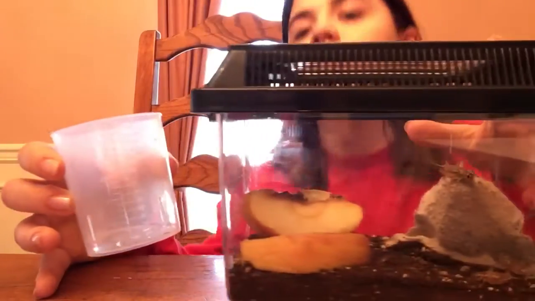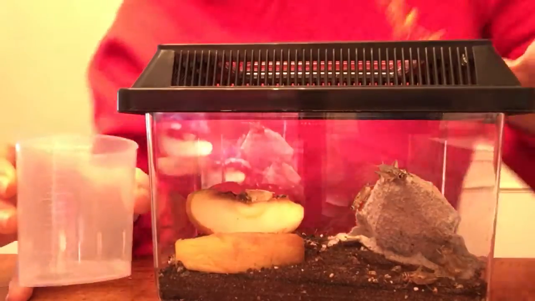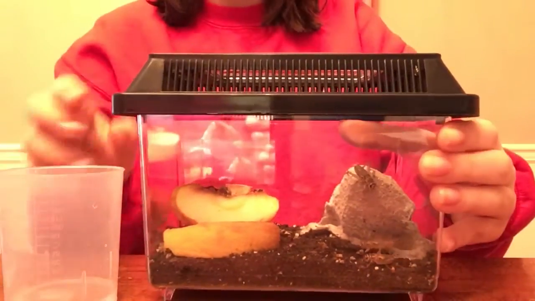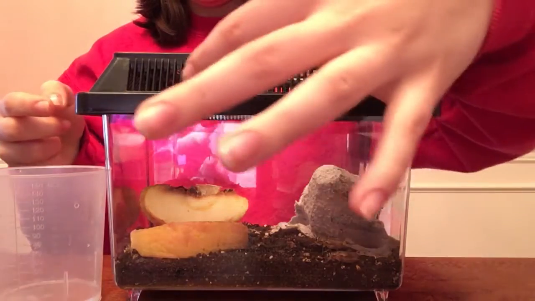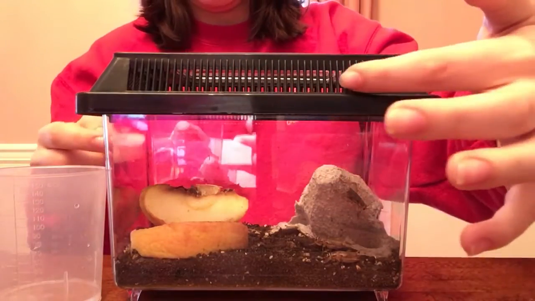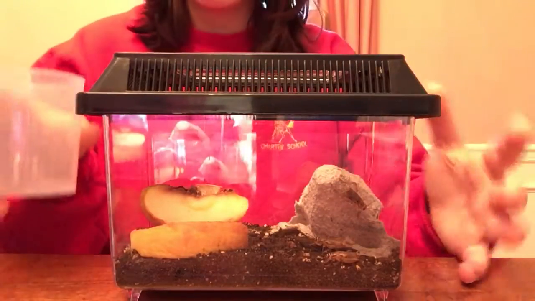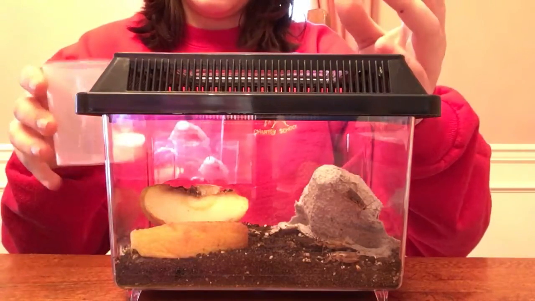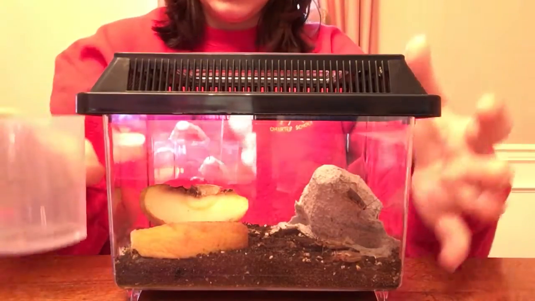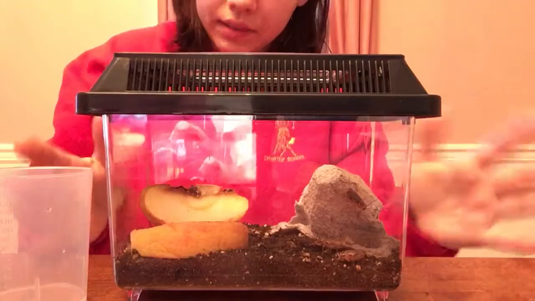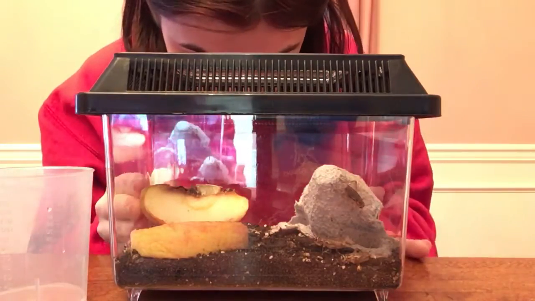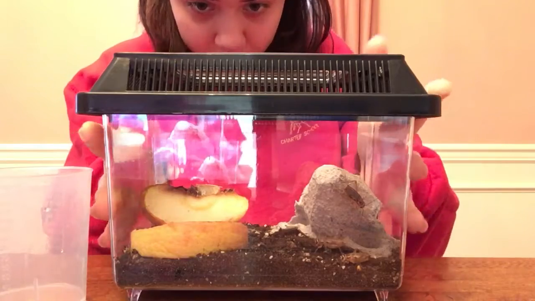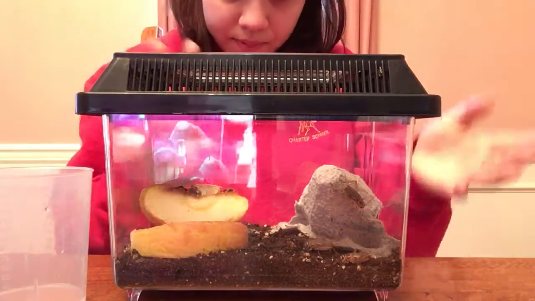And then I would just open up the lid. You can see it like here, not on here, but like you can see that clear thing. So I would open that, pour this in wherever the crickets are not, because I don't want to hurt them. And that would simulate rain.